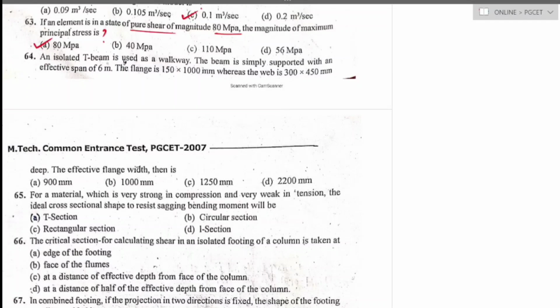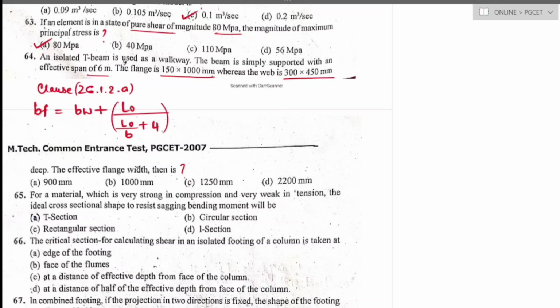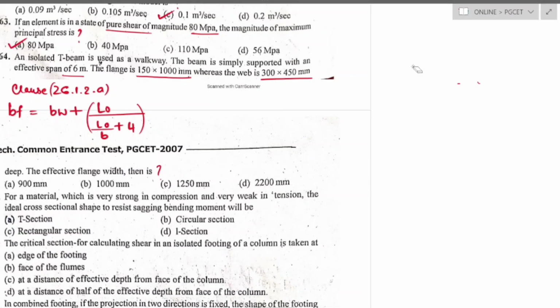Question number 64. An isolated T-beam is used as a walkway. The beam is simply supported with an effective span of 6 meter. Then the flange width is 1000 mm and flange depth 150 mm, whereas web width is 300 mm by 450 mm deep. We have to find the effective flange width as per IS 456-2000 codal provisions from clause 26.1.2.a. The effective width of the flange for an isolated T-beam is given by bf is equal to bw plus L0 by (L0/b plus 4). This is the formula used to determine the effective width of the flange.